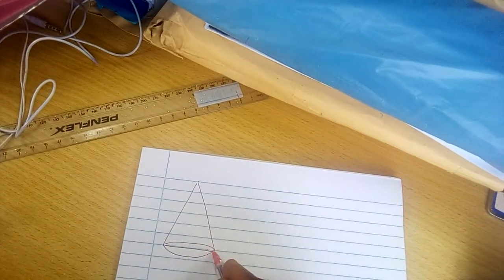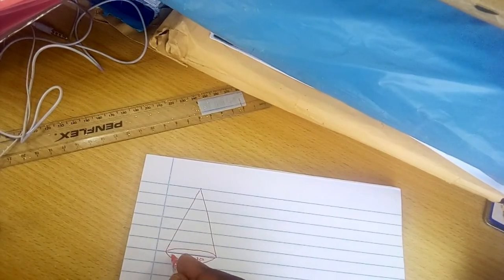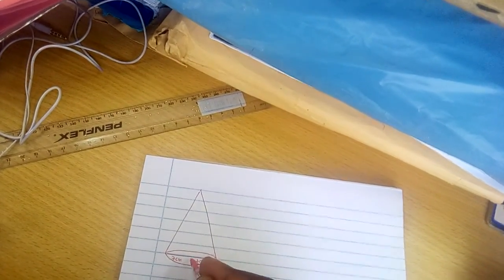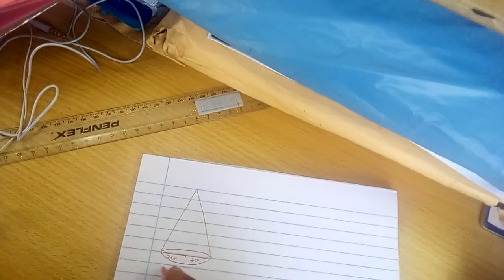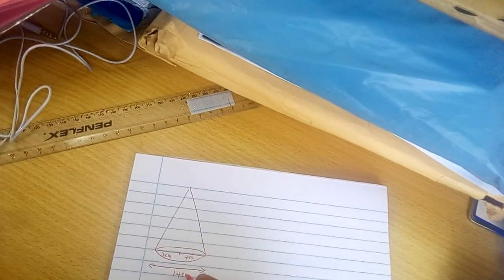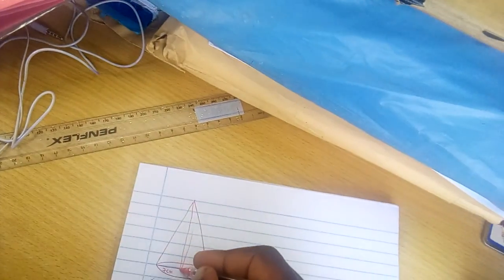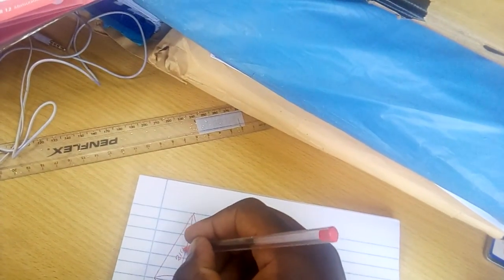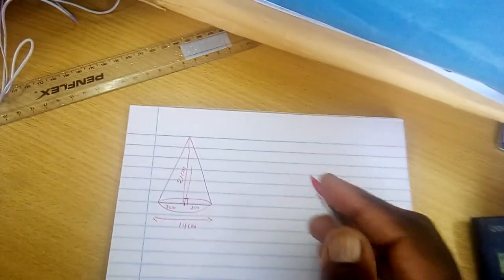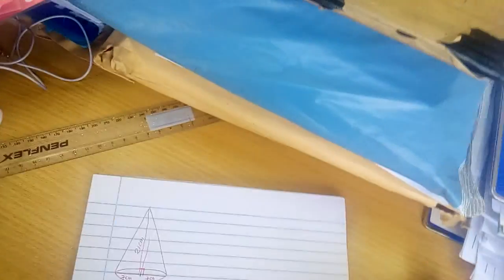So the radius is 7 centimeter, meaning even this side we have 7 centimeter here. Automatically you can say the diameter there is 14 centimeter, and we have been given the height there, which is 21 centimeter. So if those are the parameters that we have been given, we can use the same parameters to find.